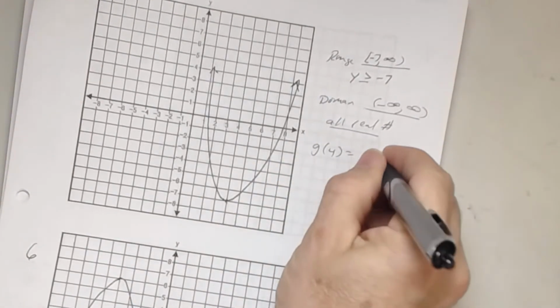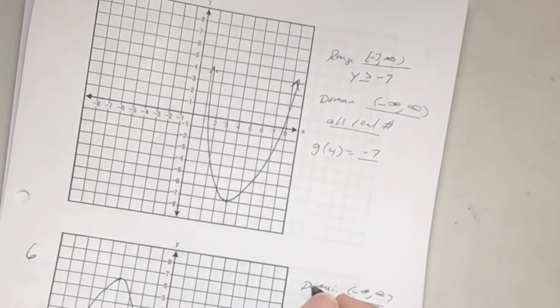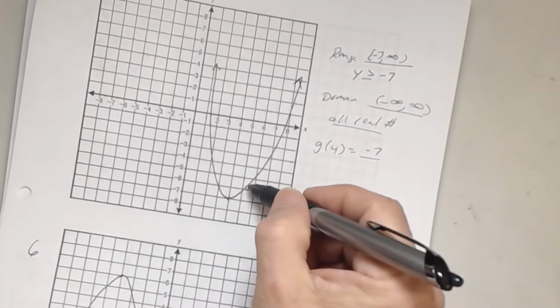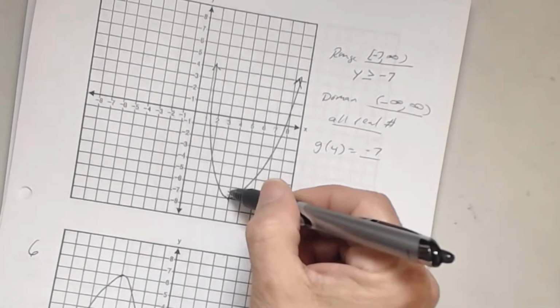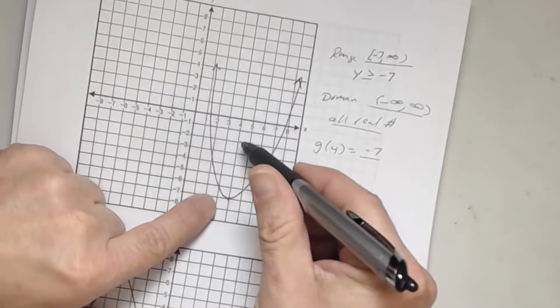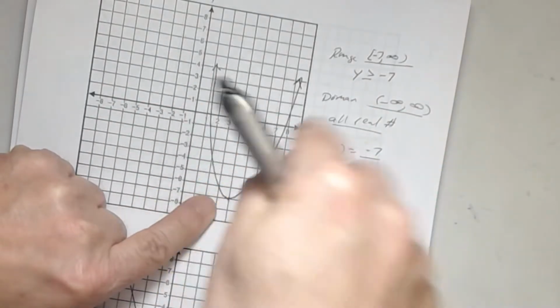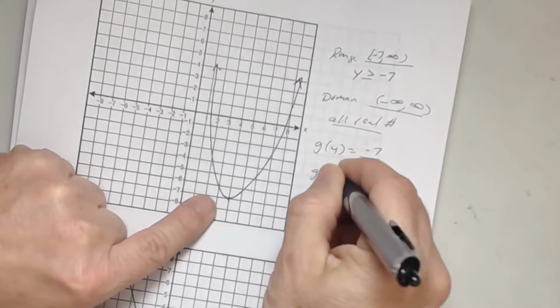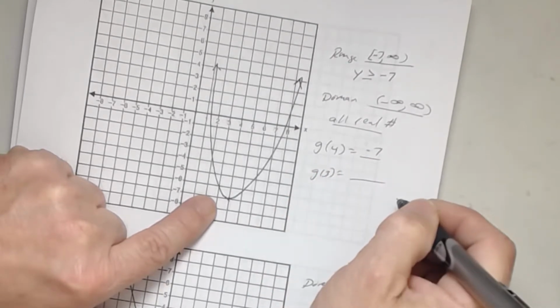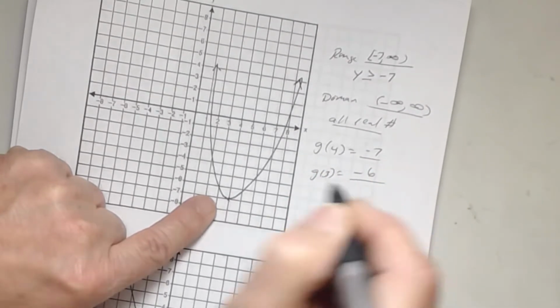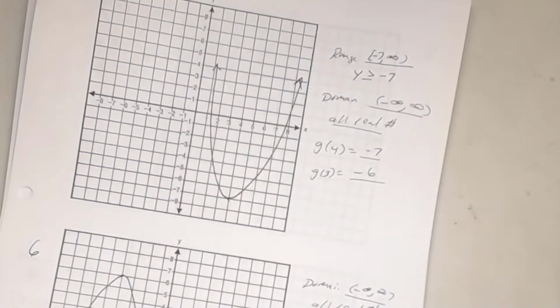So g of -4 equals -7. Y'all agree? Okay, here's what you can easily do from your graph instead of having to estimate. Let's find g of 3. What's g of 3 on your graph? -6? Okay. All right.